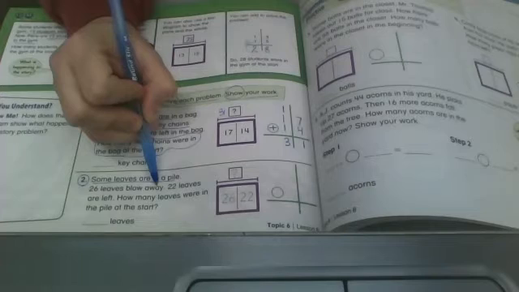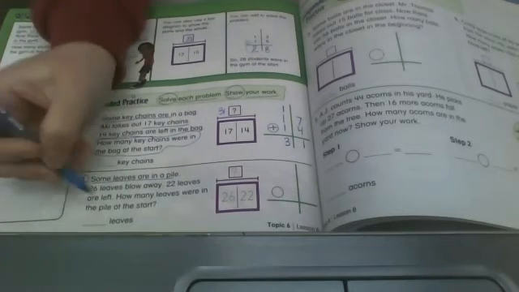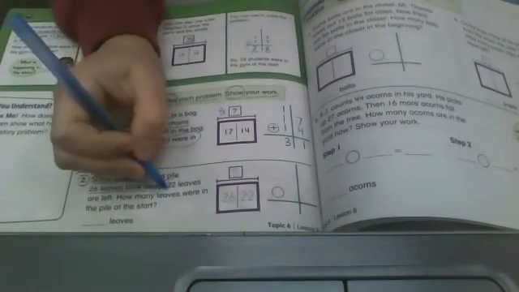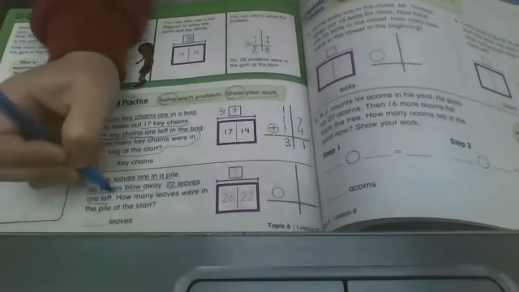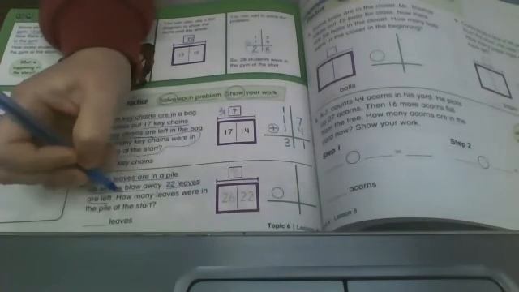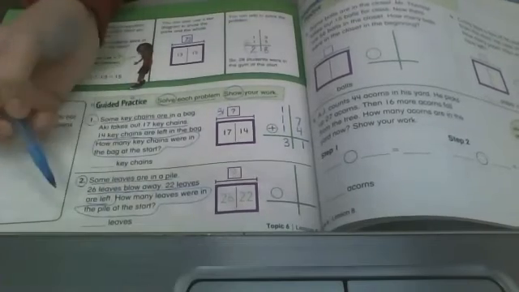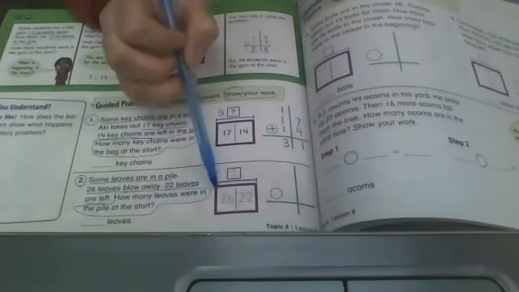26 leaves blow away. 22 leaves are left. Okay, so 26 blow away in the wind, right? And 22 are left afterwards. And the question is, how many leaves were in the pile at the start? That's the part we don't know, okay? So parts to whole, really helpful, right?